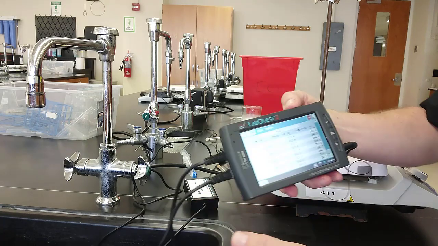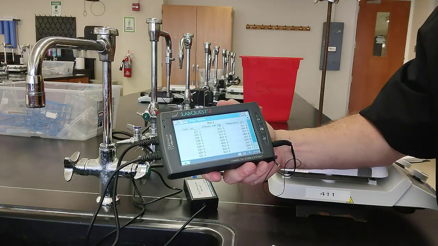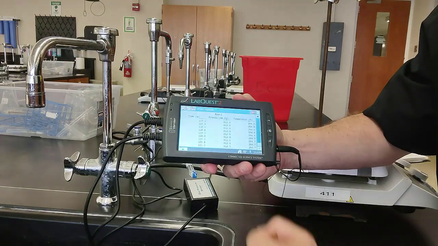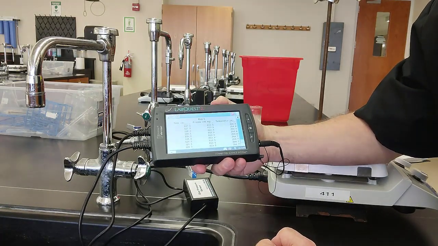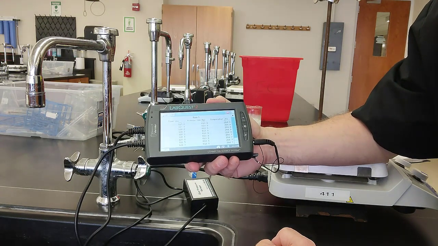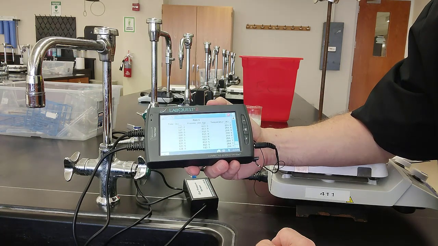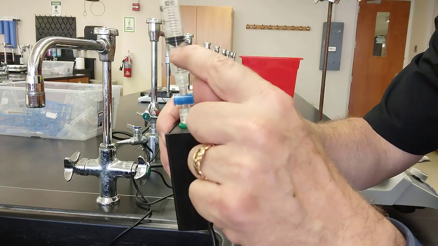So it's up to you. You can ask your instructor if they're going to want you to graph all of these data points. You could export this to a USB and to a computer and plot it all. But really what we're looking for here is not so much your graphing abilities, but our qualitative study of what happens when we change the volume.